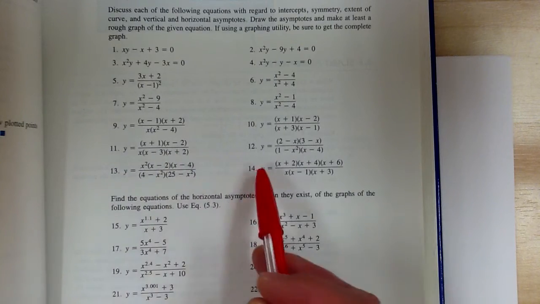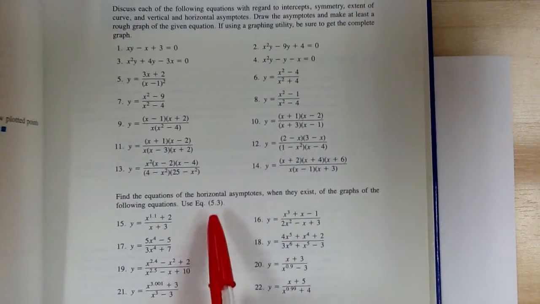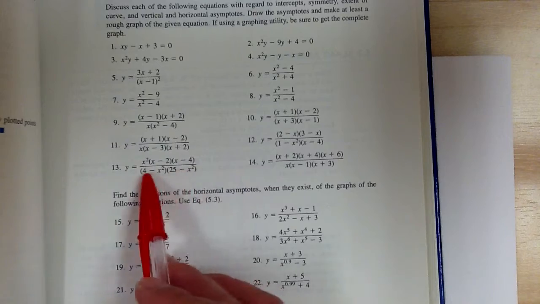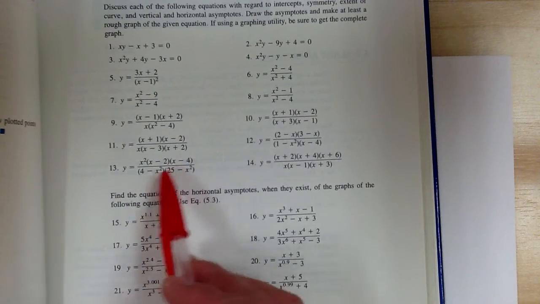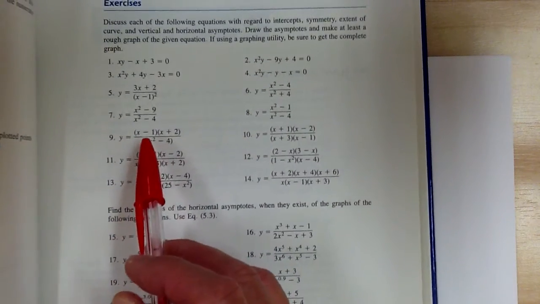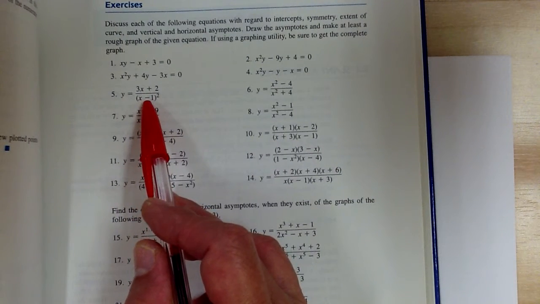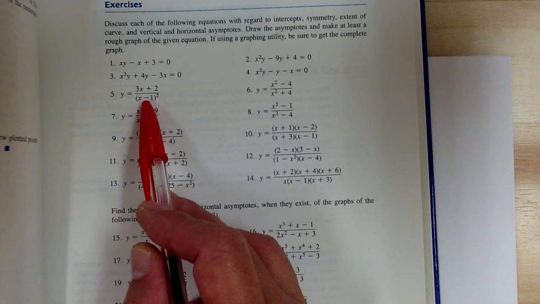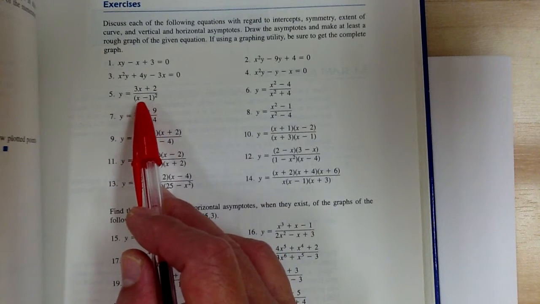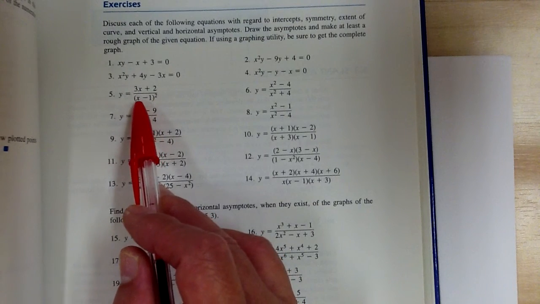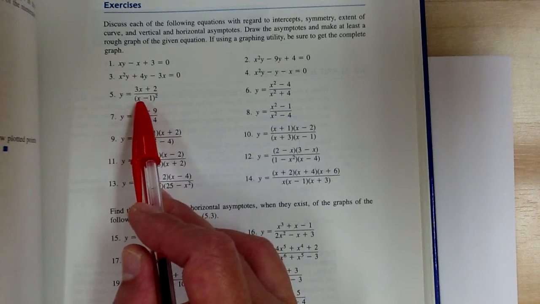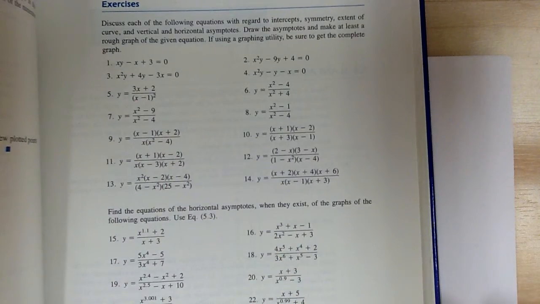Okay. And for this one, you have to go and do the factoring, and then go from there. Like this one, you're going to have a double vertical asymptote. We're going to cover more of that later on in the next lesson. But this one, you're going to get a vertical asymptote of x equal to 1, and so forth. So first, you go and get your vertical asymptotes.